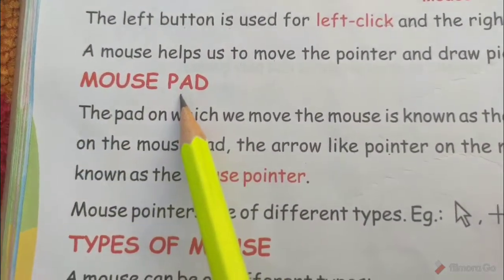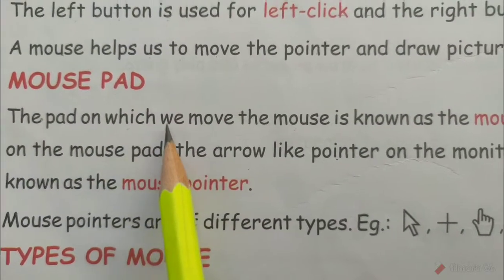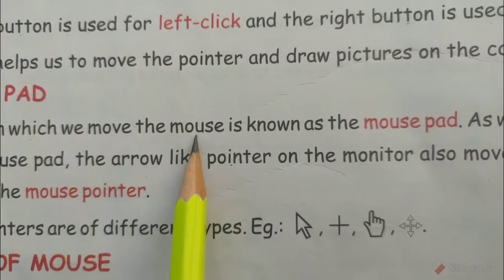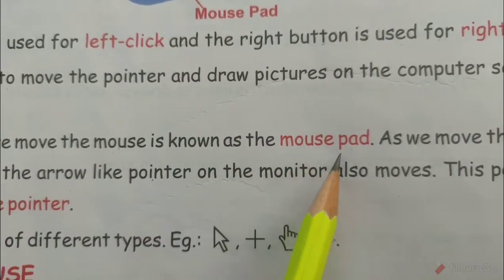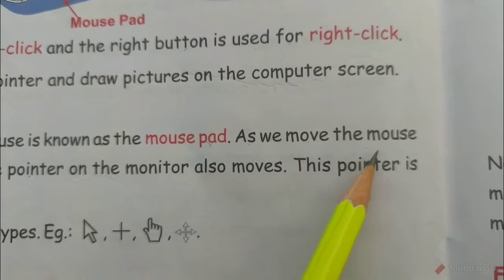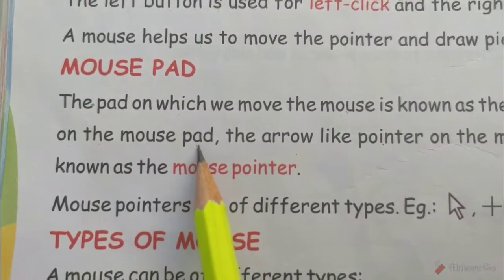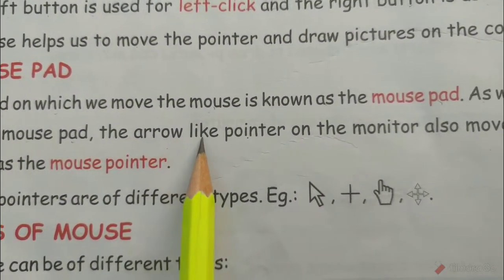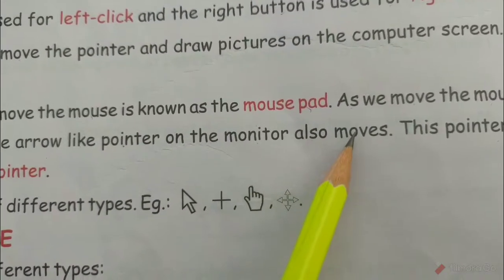Mouse pad. The pad on which we move the mouse is known as the mouse pad. As we move the mouse on the mouse pad, the arrow like pointer on the monitor also moves.